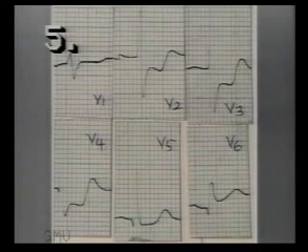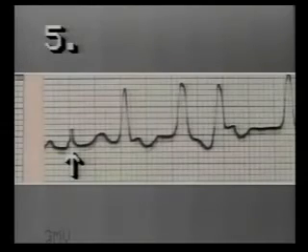Now let us see the chest leads. There is reciprocal ST depression in V2, V3, V4 and V5. So this is an extensive infarct. This ECG shows a normal beat followed by a run of ventricular premature beats. It heralds ventricular tachycardia.